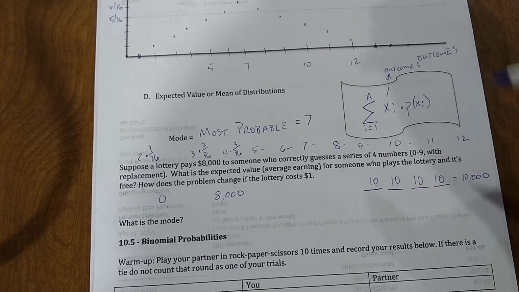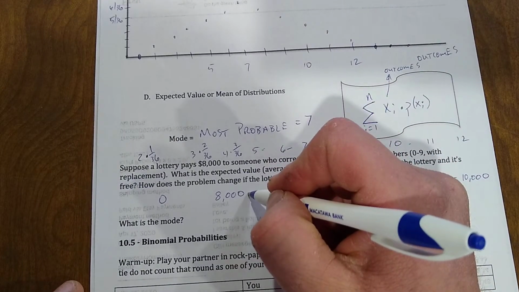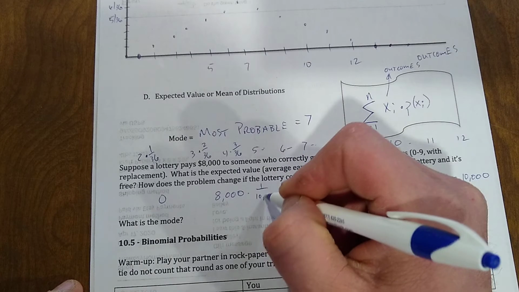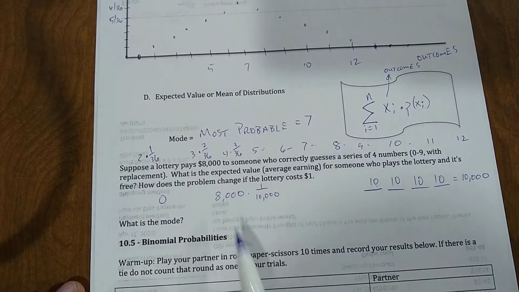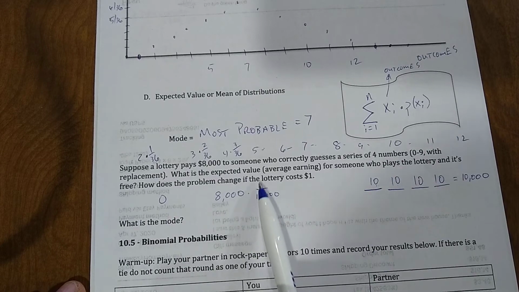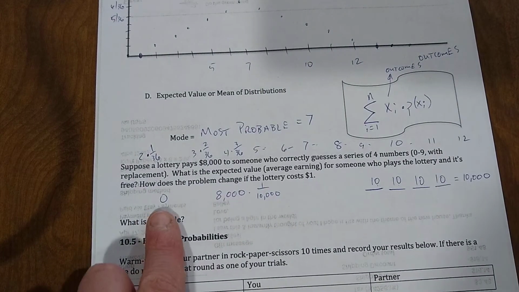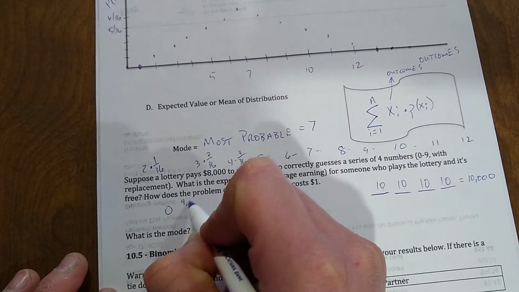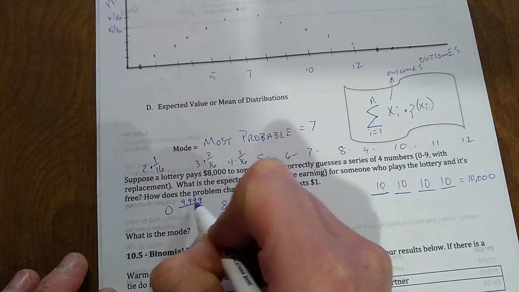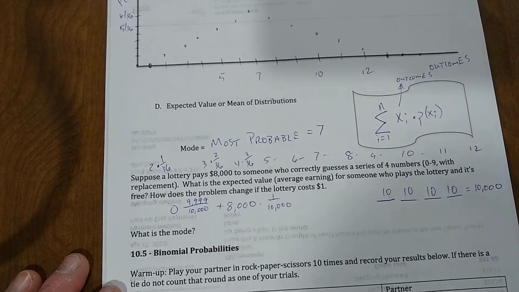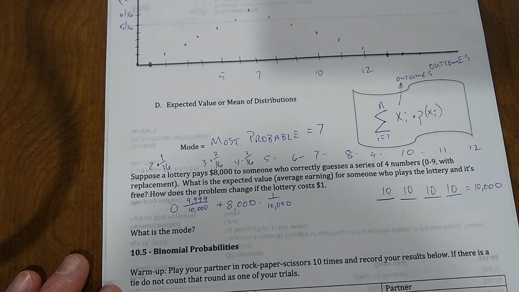So only one of those is the winner. The probability that you win is 1 out of 10,000. So the probability you win $8,000 is 1 out of 10,000. The probability you win nothing is 9,999 out of 10,000. So what we just did is we listed each outcome, winning 0 and winning 8,000, and we paired it up with its probability.